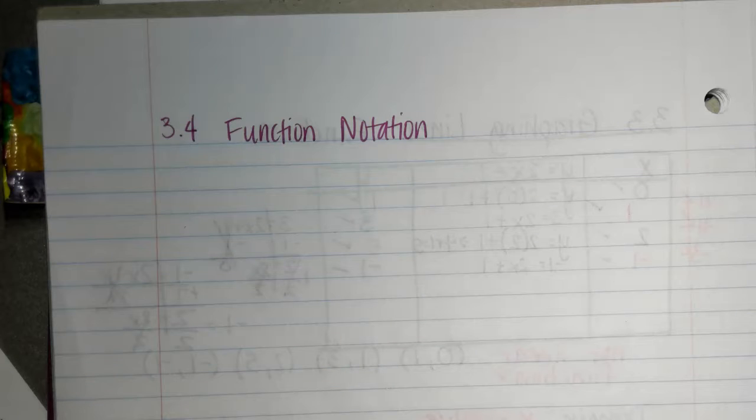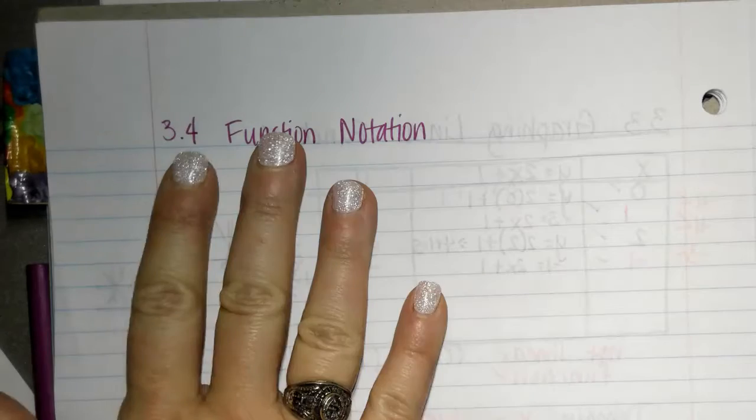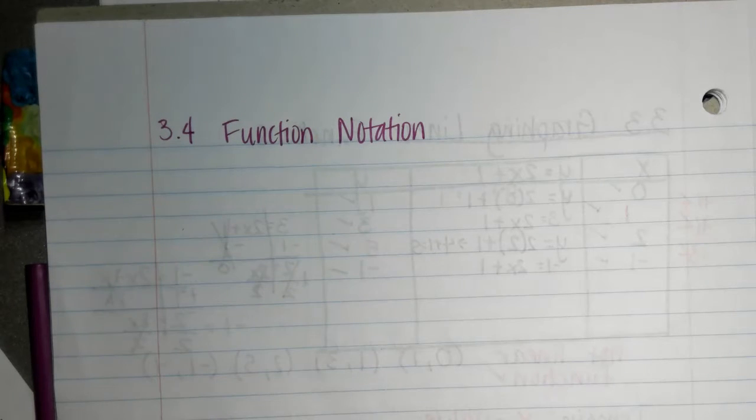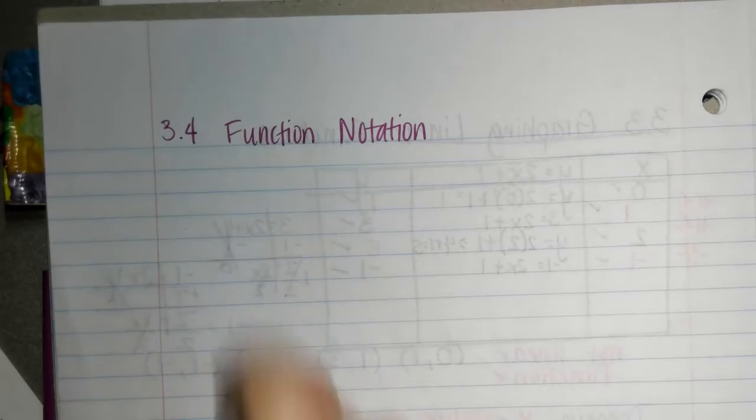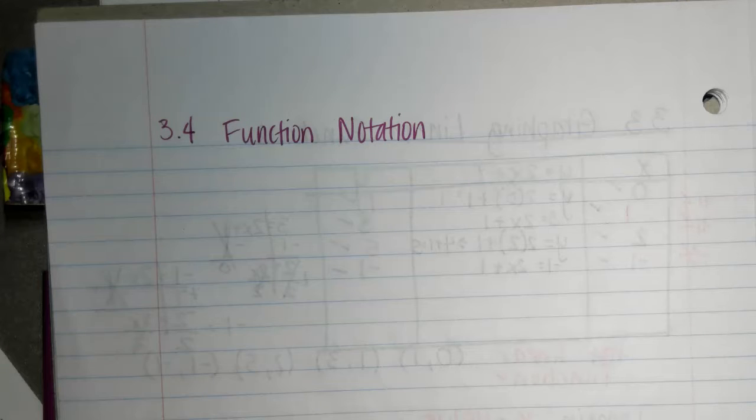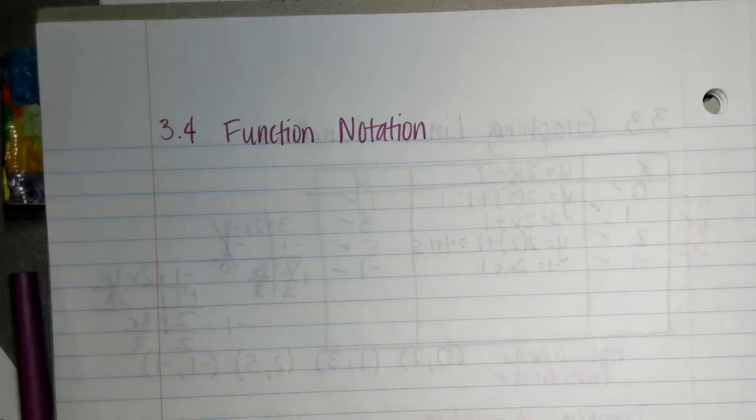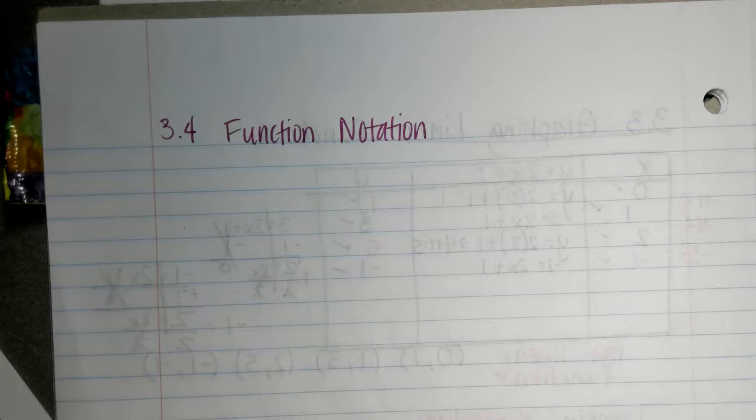You need to make sure that you have up your next blank page, and you can go ahead and title it 3.4, still in Unit 3, function notation. Function notation.